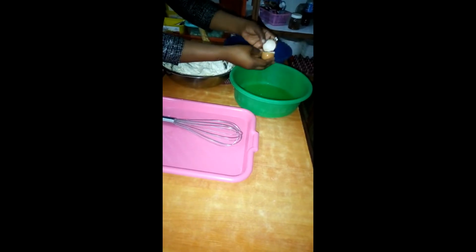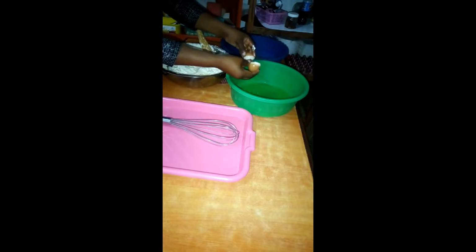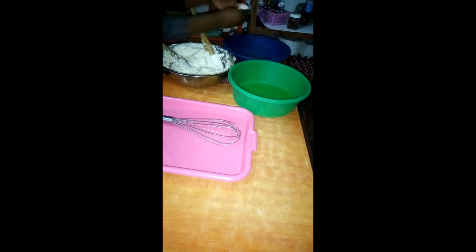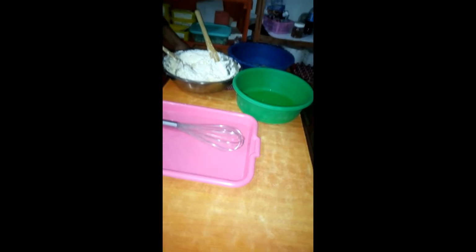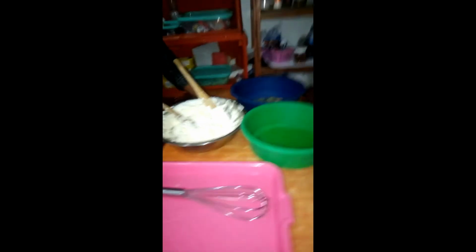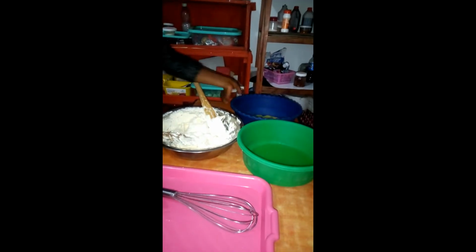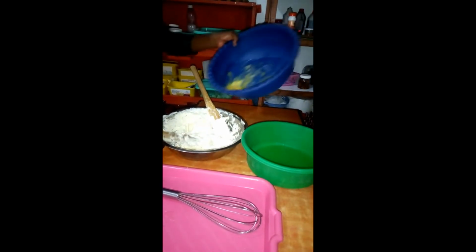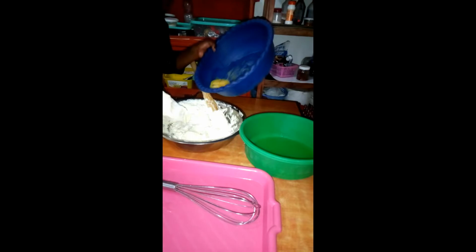Considering that you're handling food, your hands always need to be clean and washed very well, so that your clients do not have problems with contamination. So now here we go. The first thing is I'm going to start by adding my egg yolks. And what I do is this.